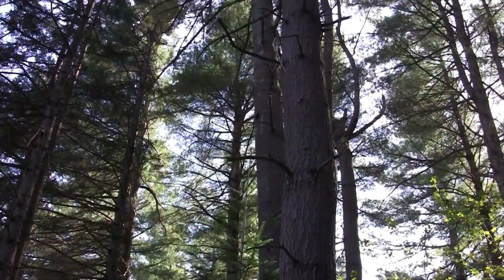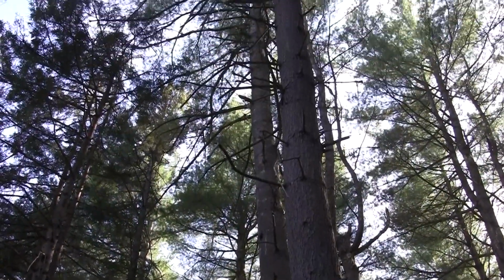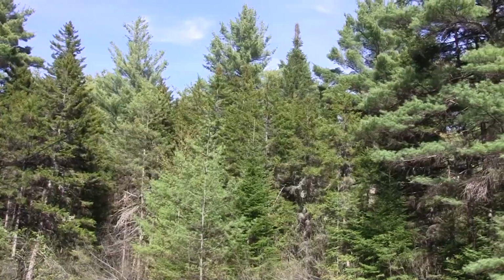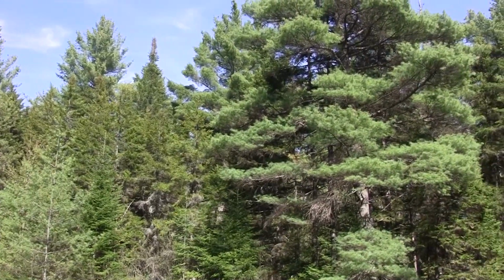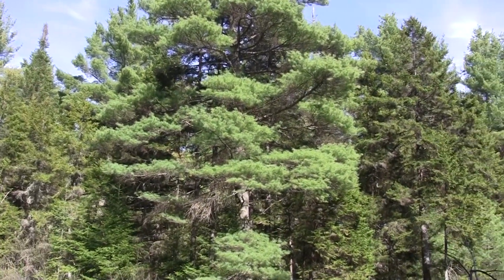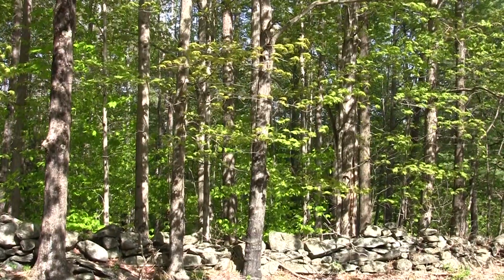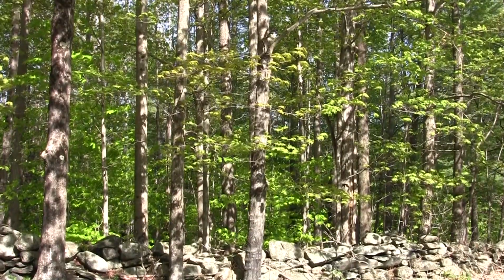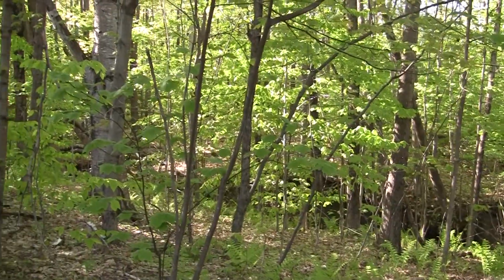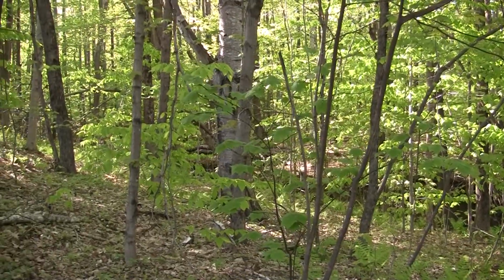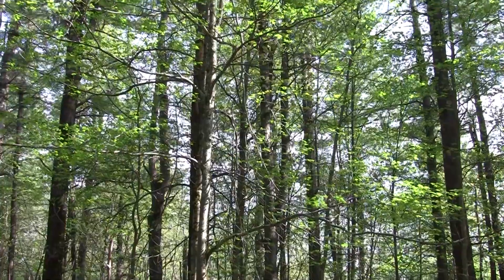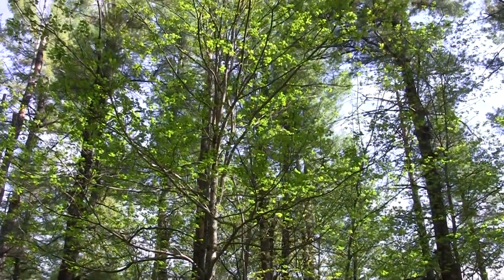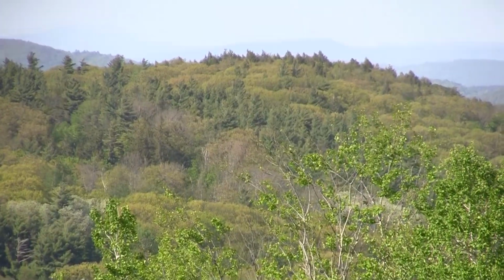Our forests might have evergreen trees like pines or hemlocks, spruce or balsam, or they might have what we call deciduous trees, trees that lose their leaves in the winter. These would be things like maple and oak, birch and beech. Often, our forests are a mixture of these two kinds of trees. We call these mixed forests.